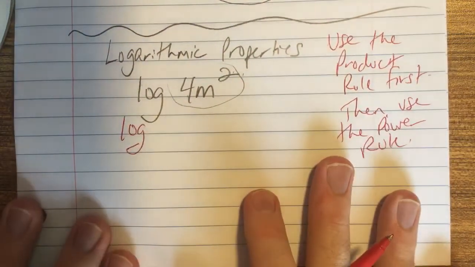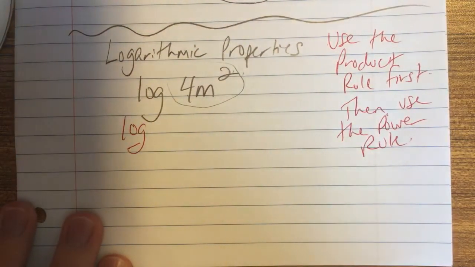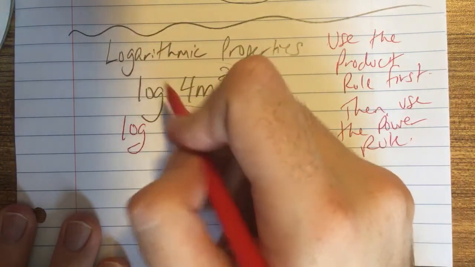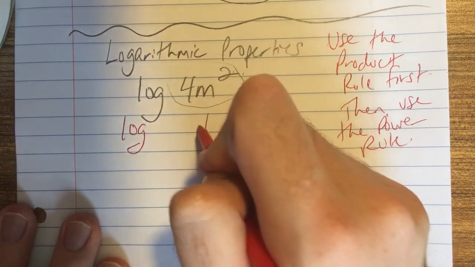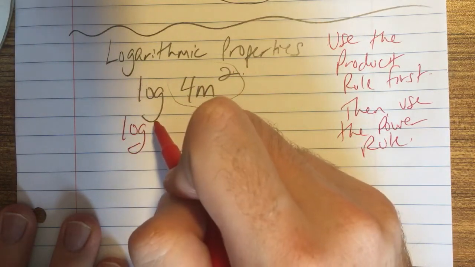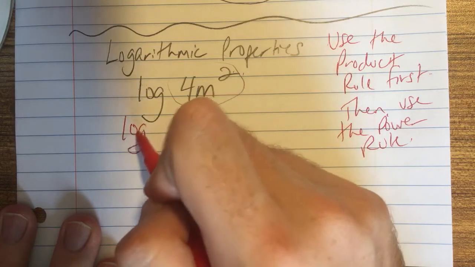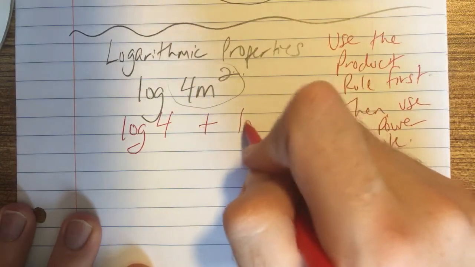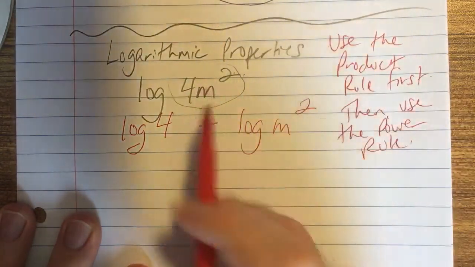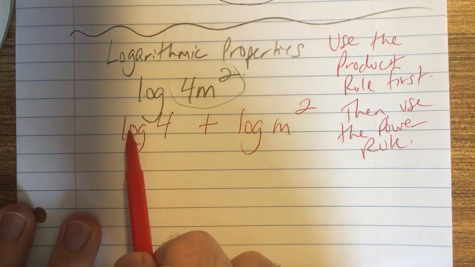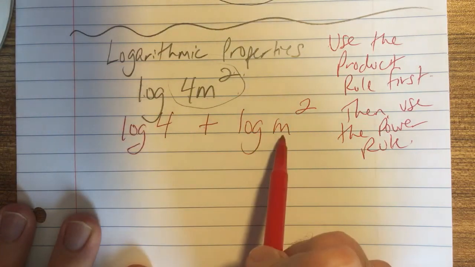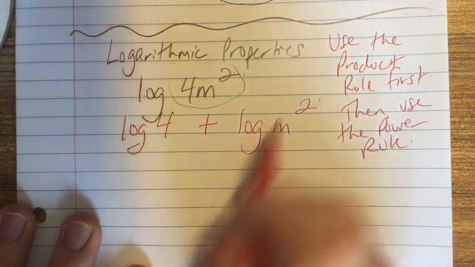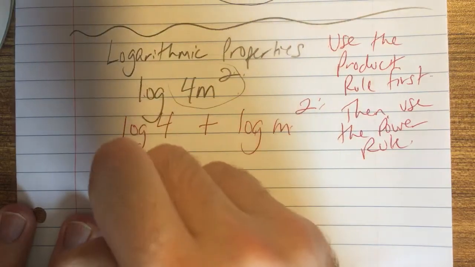So the log rule for a product rule is that the log of a product, such as the one given 4 times m squared, can be broken up into the sum of the logs of the factors. So I'm going to take the log of 4 in this case, and I'm going to add it to the log of m squared. The log of a product is equal to the sum of the logs of the factors of the product. That's using the product rule first. Now we see that we can simplify the log of m squared. Bring down the log of 4.